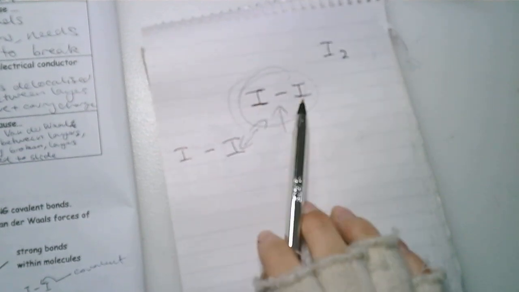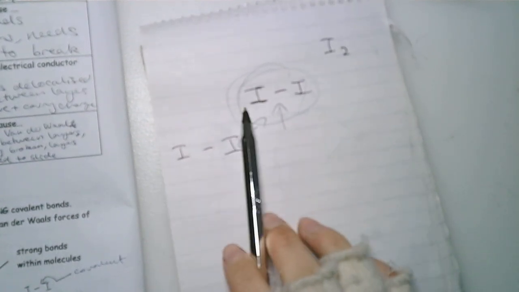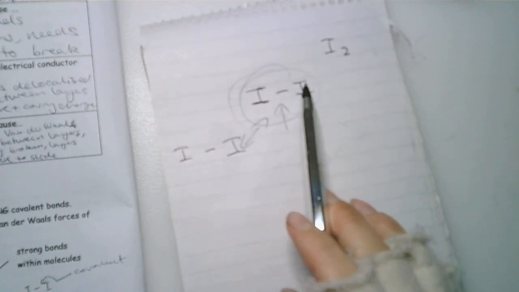The electronegativities of these iodine atoms are the exact same, because it's the exact same atom. If you don't know, electronegativity is basically the tendency of which an atom within a covalent bond attracts a shared pair of electrons towards itself. So it's just how likely it will pull the electrons towards itself.